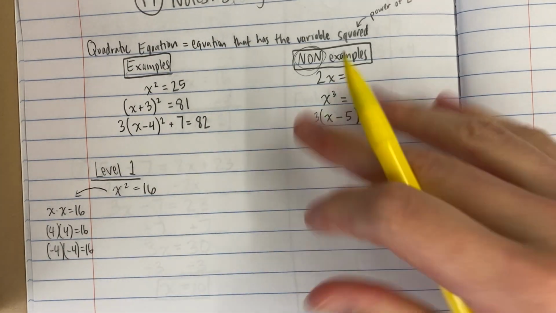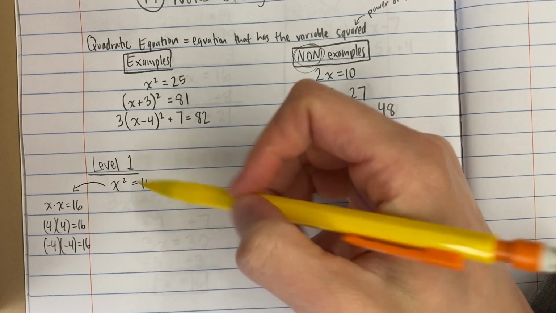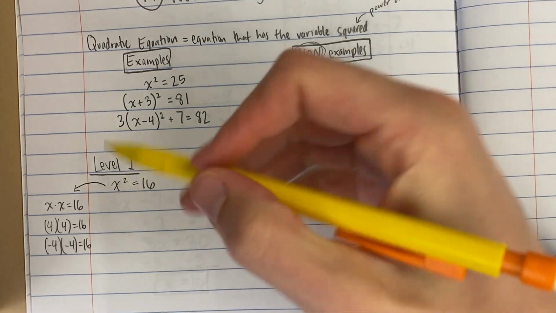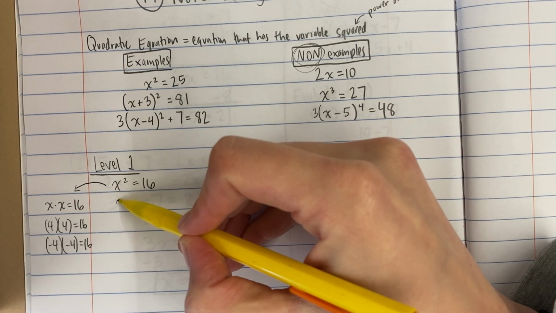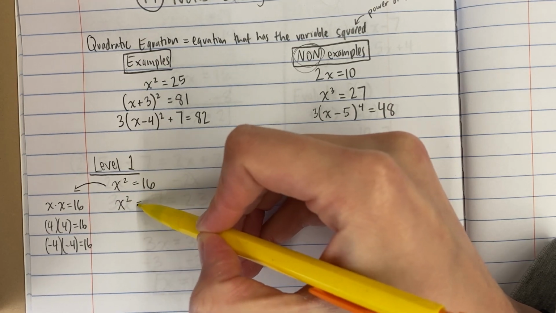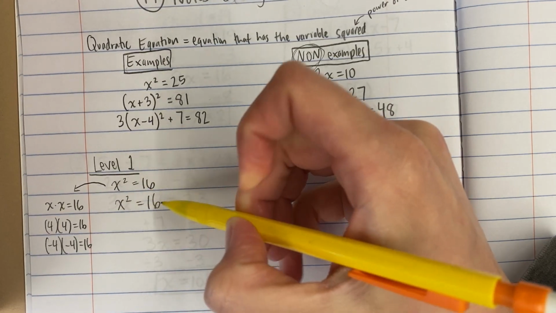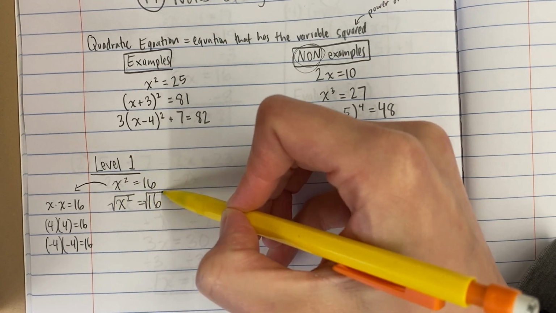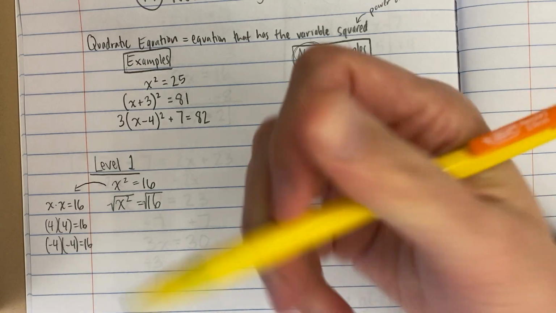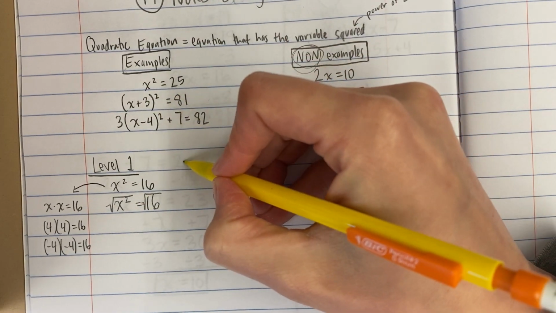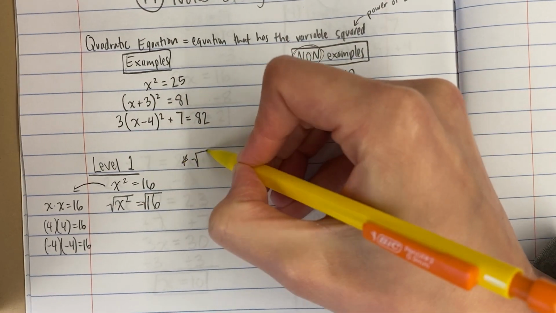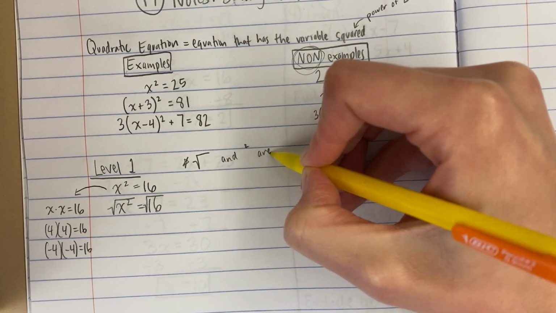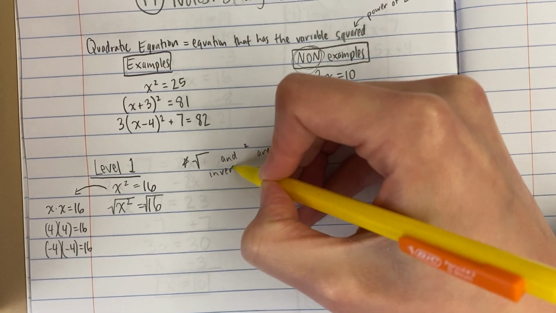But here's the strategy that we're going to use, because the strategy that we establish in level 1, we're going to be able to use moving forward as well. So here's what we're going to do. I'm going to take this equation and do the same thing to both sides of it. Watch what I'm going to do to both sides. I'm going to square root both sides. Why am I square rooting both sides? Because square root and squared are inverse operations.